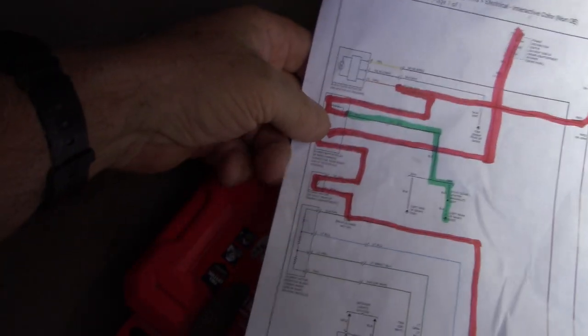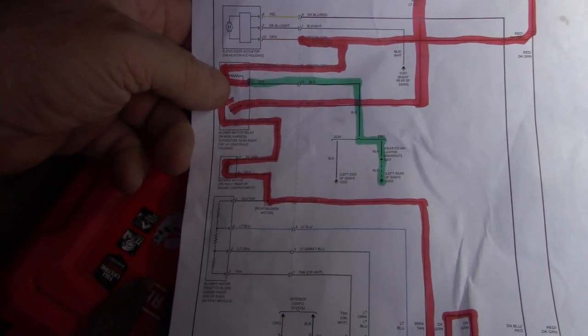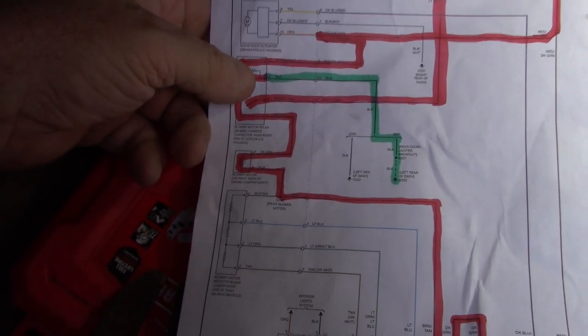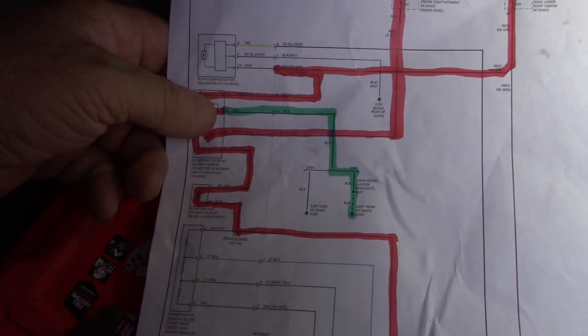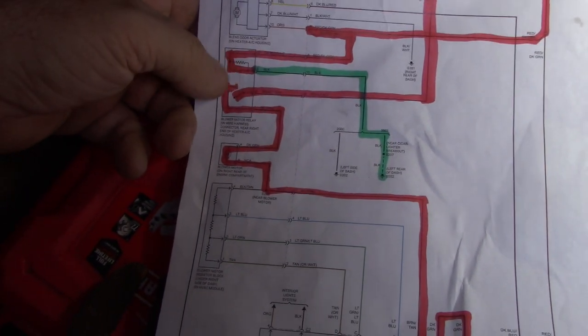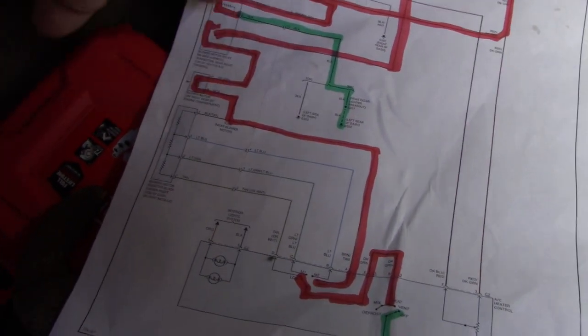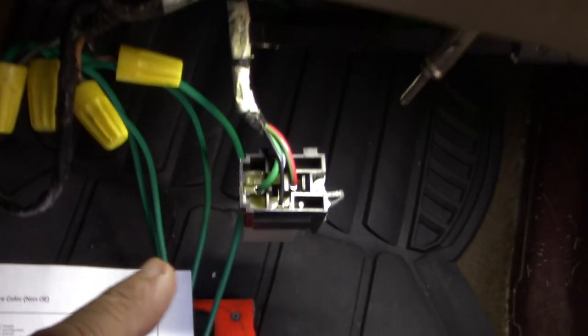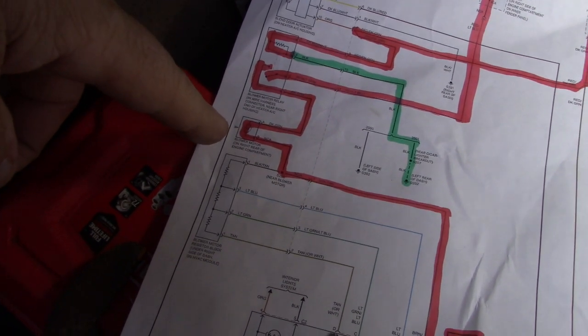So we're at the blower motor relay, and we have the control side. When you turn the switch on, it closed the relay, right here it closed this switch, and provided power out. We've verified that power is going out. And where's it going to? It is going to the blower motor.